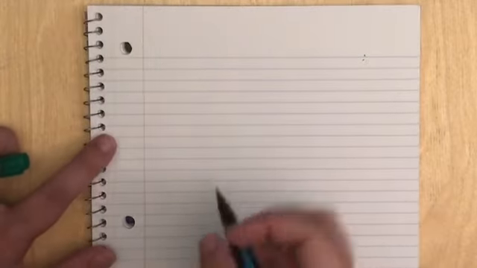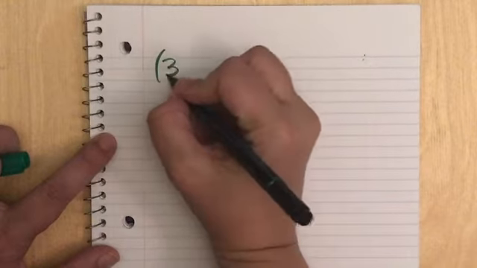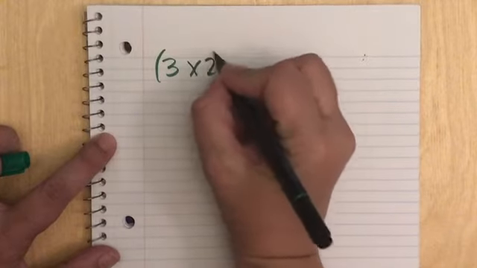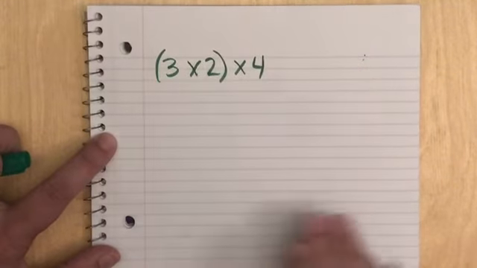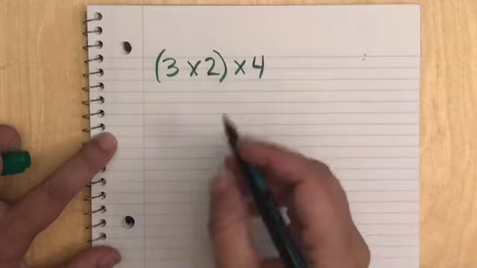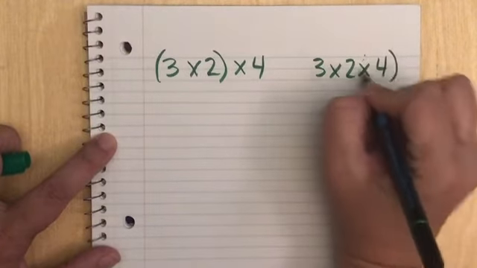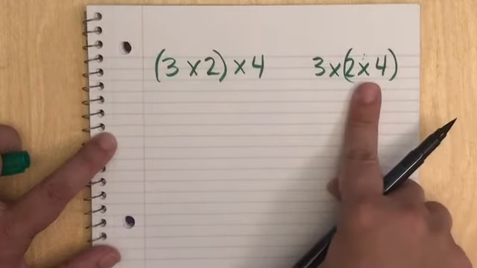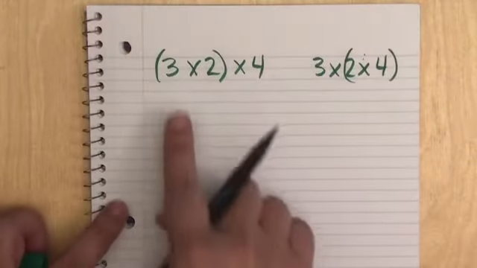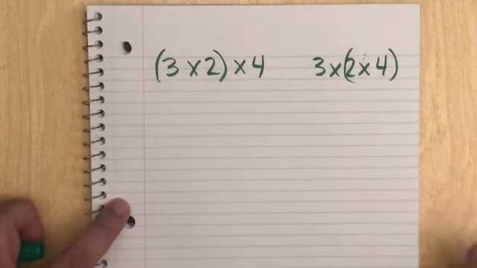Let's go ahead and try one just to prove it. So if we have 3 times 2 times 4, would it be the same as if we multiplied 3 times 2 times 4, but we did the 2 times 4 first this time? So remember, parentheses, solve me first. So if we multiply them in a different order, are we going to get the same answer?